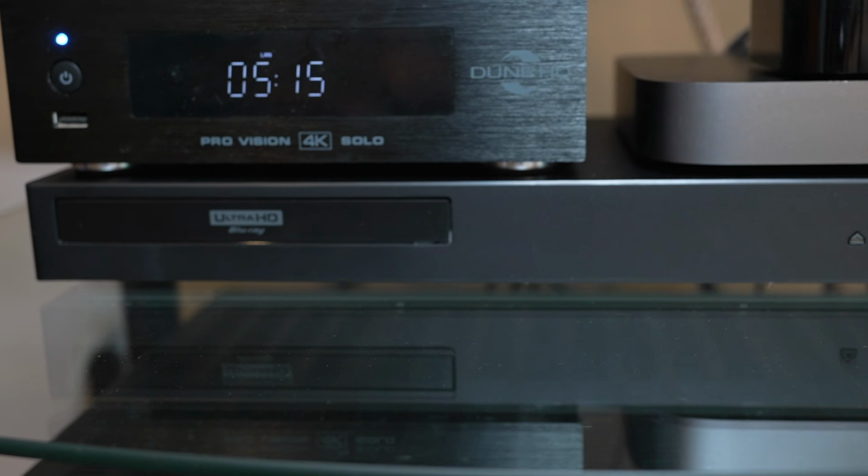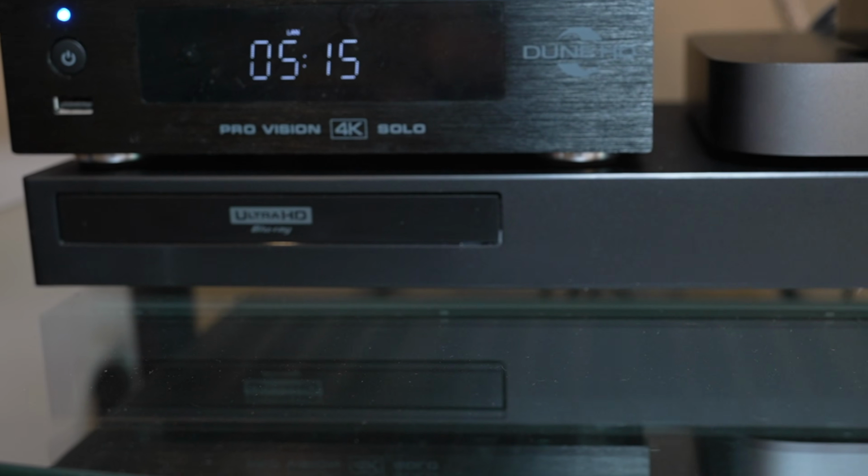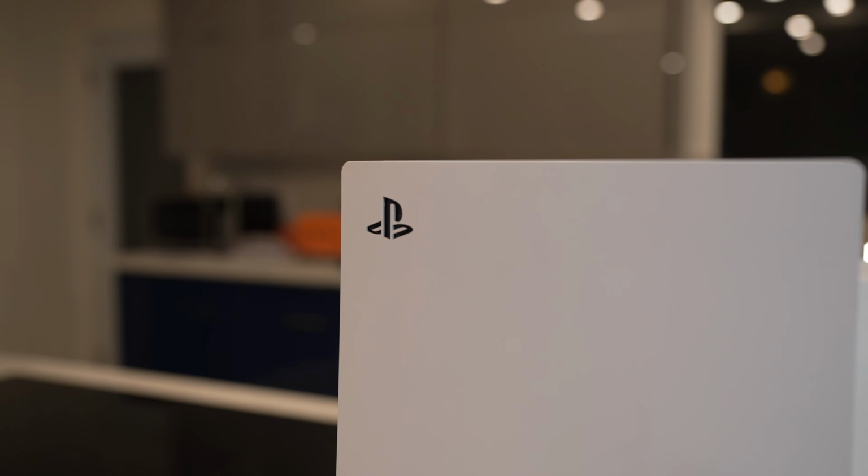And on the flip side, we have physical media sources. Blu-ray player, we've got something like an Xbox Series X, we've got a PlayStation 5. Now, of course, the other one that I have that I use in both locations is the Dune HD.